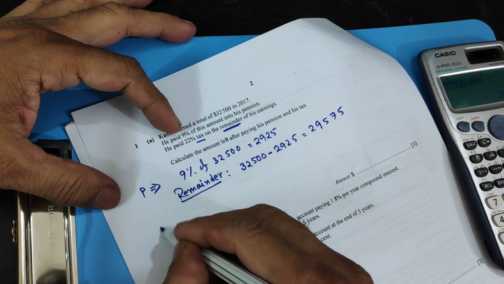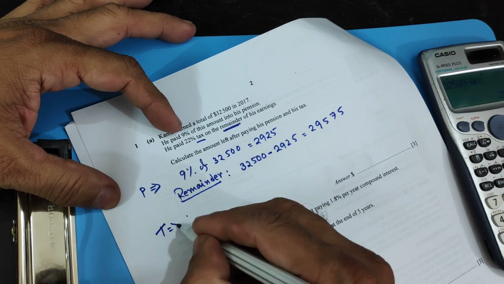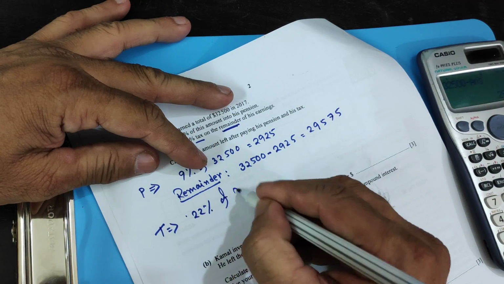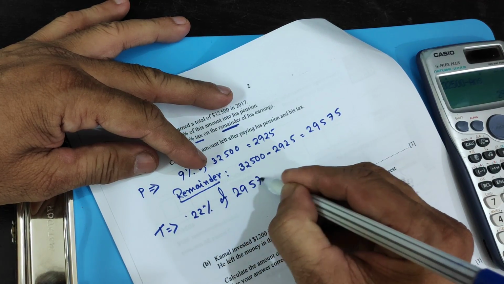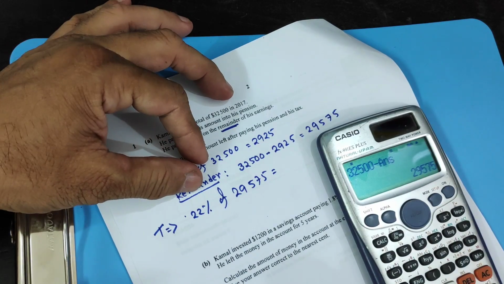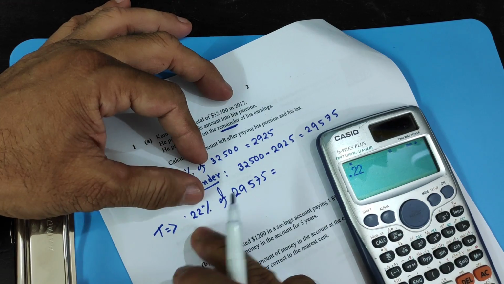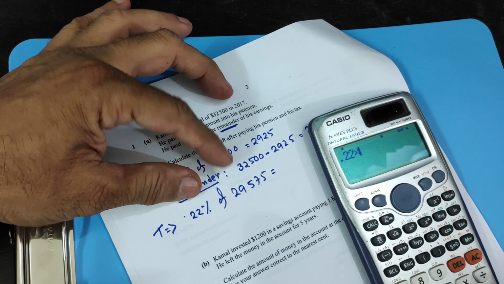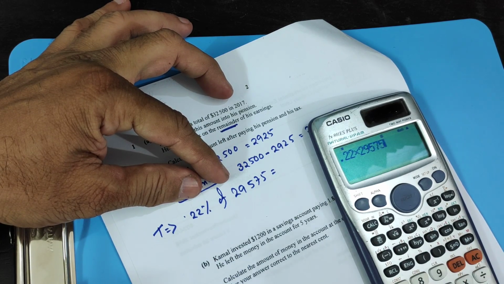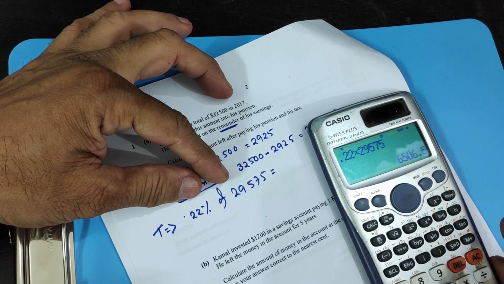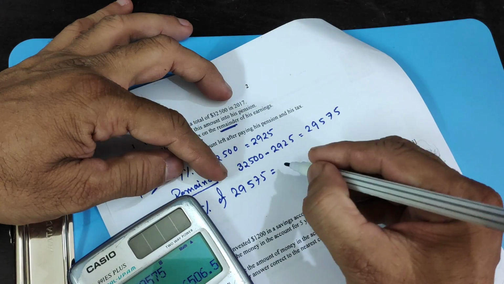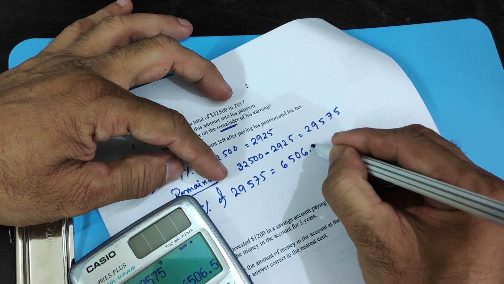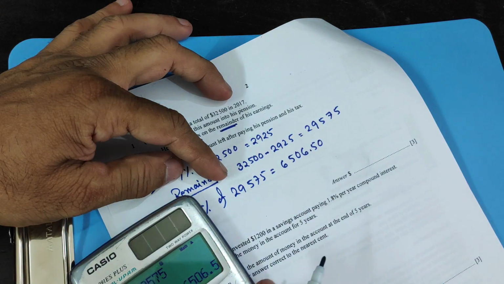Okay, so for tax, 22% of this remainder. That's 29,575. So I'm going to have 22 divided by 100, that's 0.22, times 29,575. That should be giving me $6,506.50. Okay, so that's that.